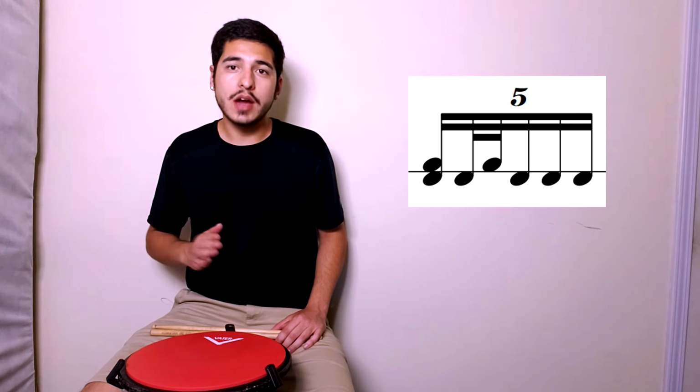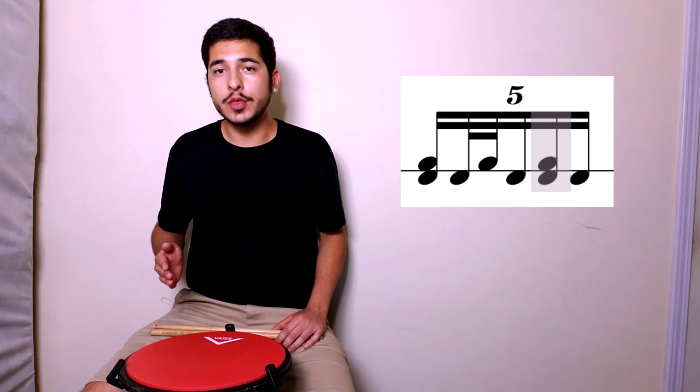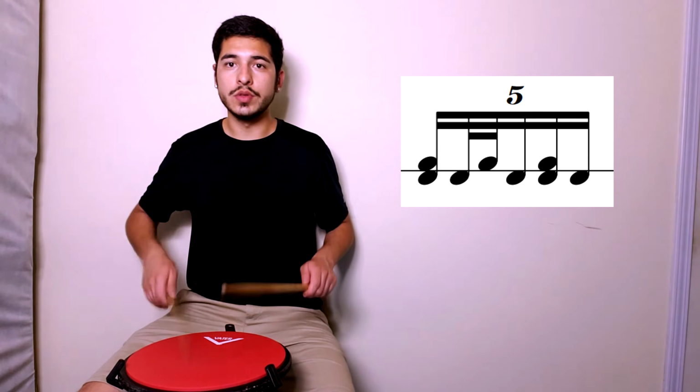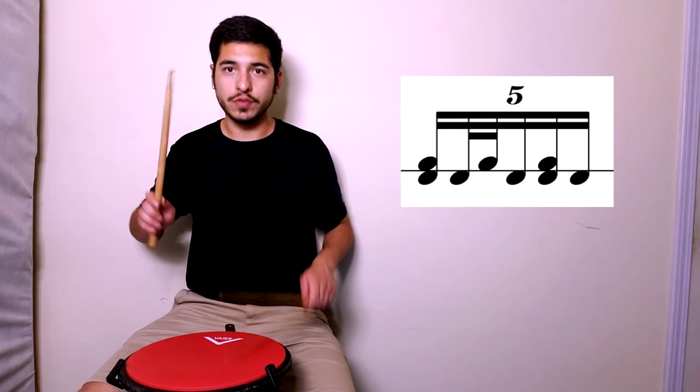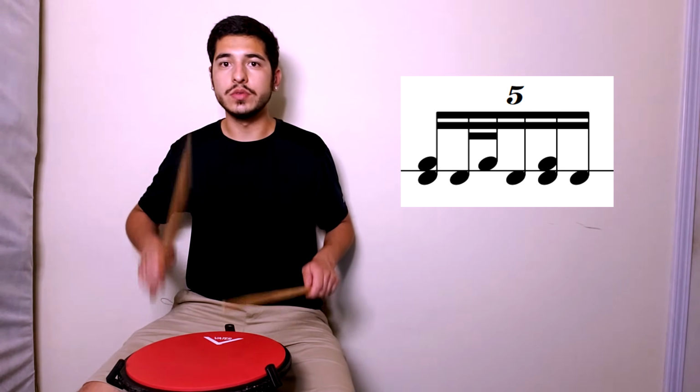And now we add a release on the 4th partial to create the 3-note pattern, like this. 1, 2, and 3, 4, 5.